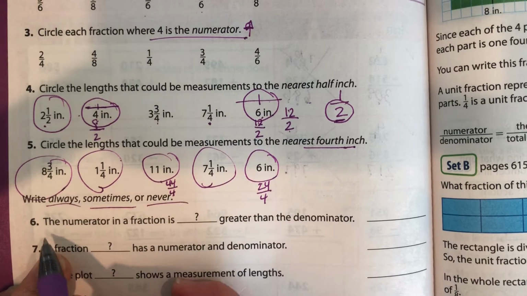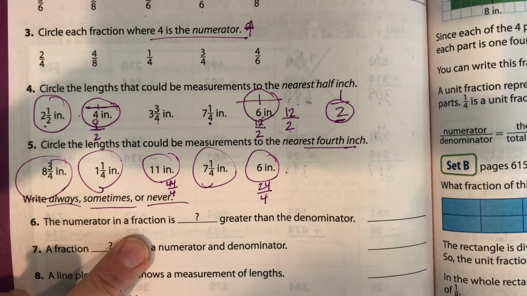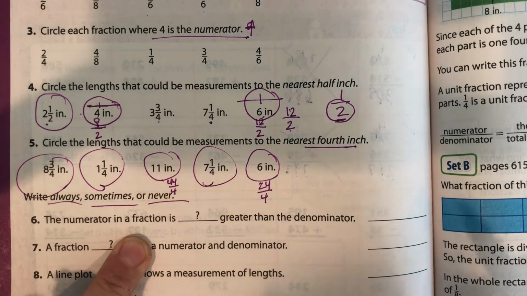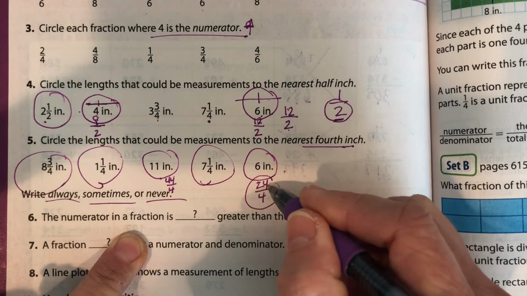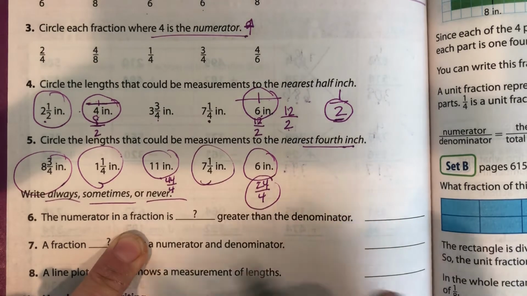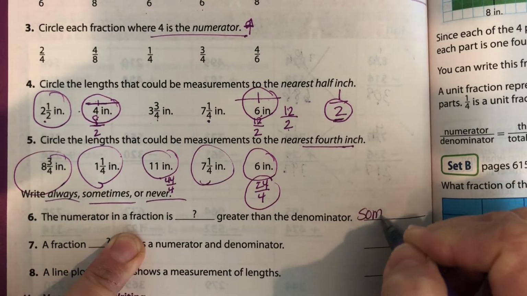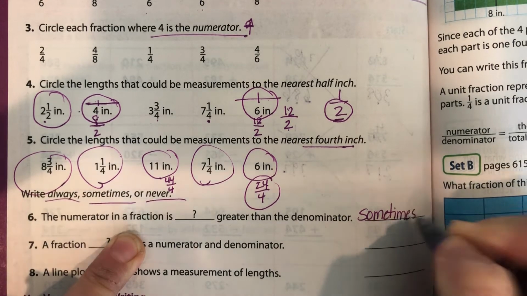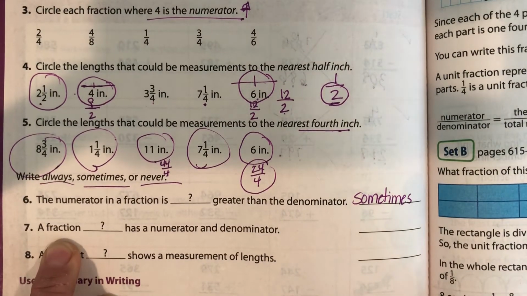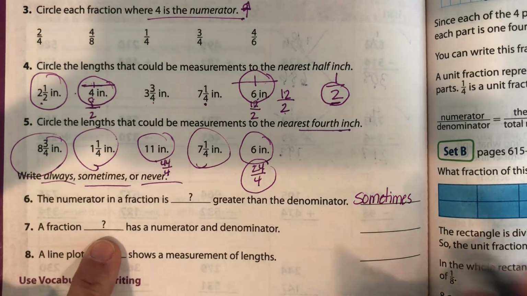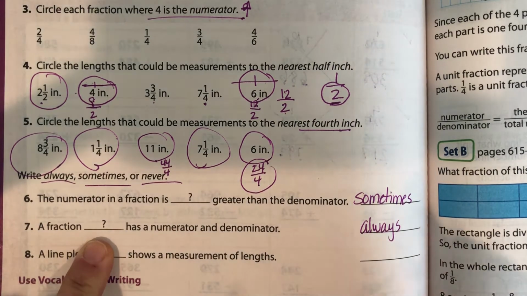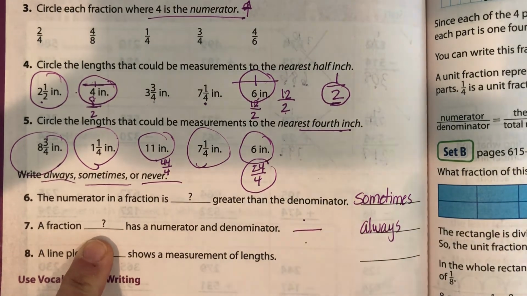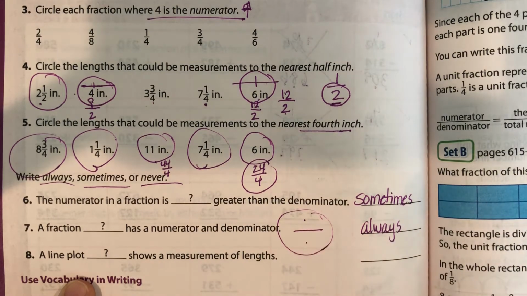All right, always, sometimes, or never. A numerator in a fraction is greater than the denominator. That is sometimes. Okay, look at right here. This numerator is bigger. This one is not. Okay, so this is going to be sometimes. A fraction always has a numerator and a denominator. Always. You have a fraction line, there's a number up here and a number down there. Oh, it looks like a division sign. Oh, it is division. Right.